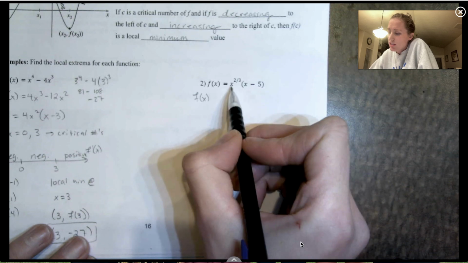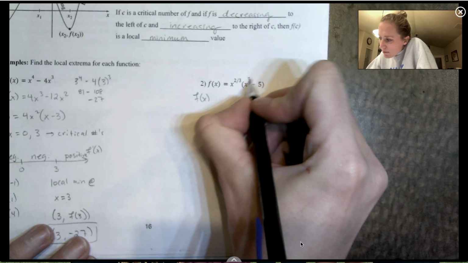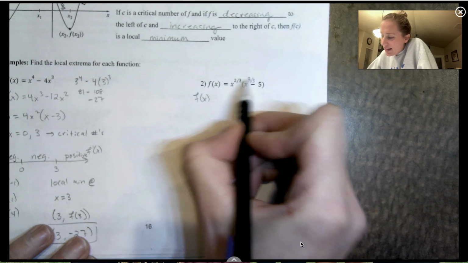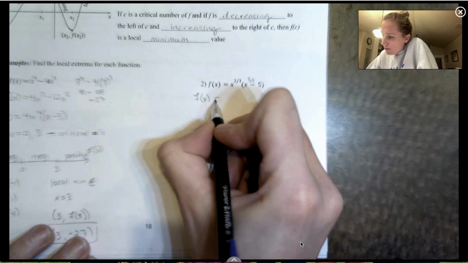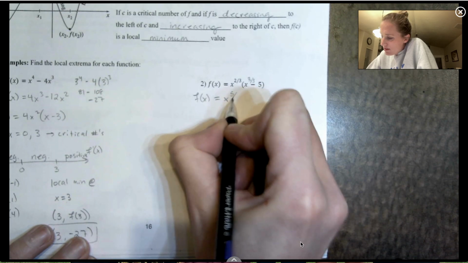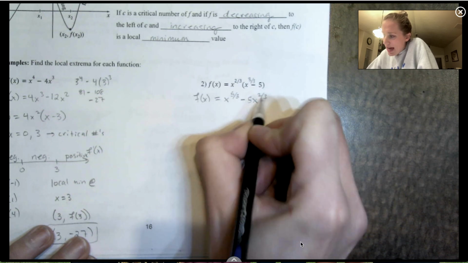So I'm actually going to distribute this x to the 2/3. So this I can think about as x to the 3/3. So I add those exponents when I multiply. So this becomes x to the 5/3 minus 5x to the 2/3. So this is still just f.